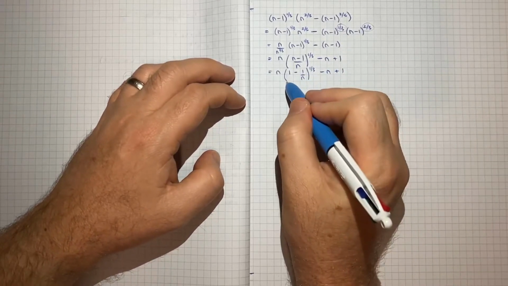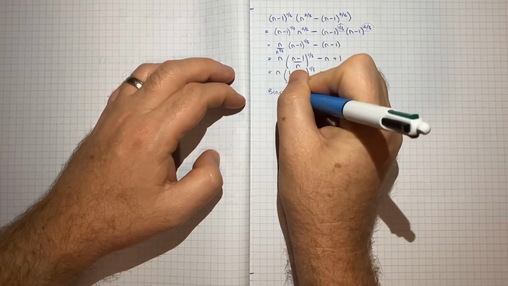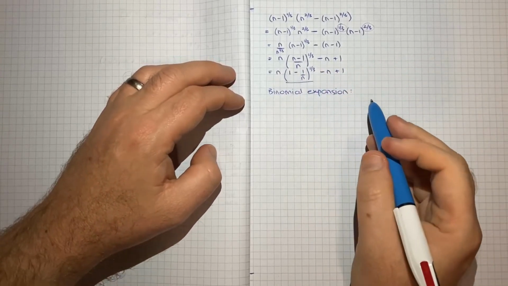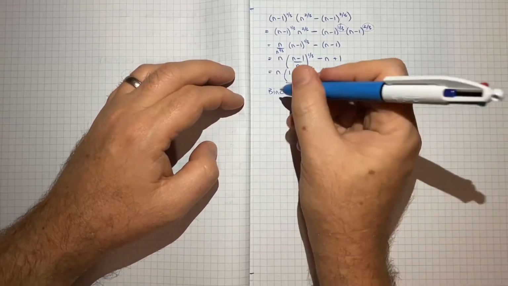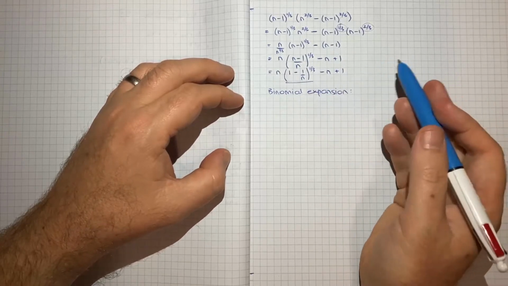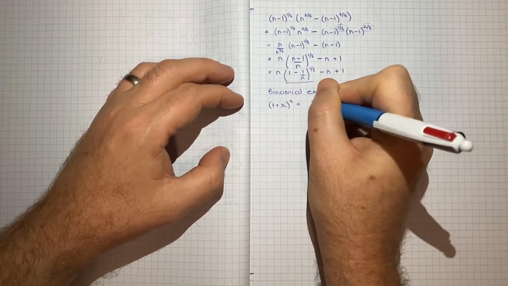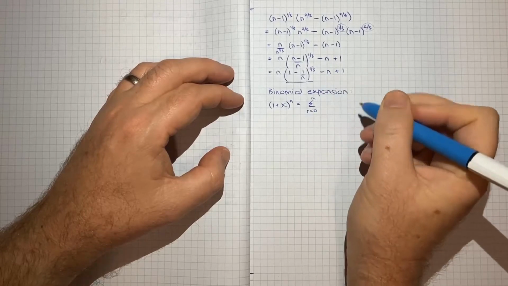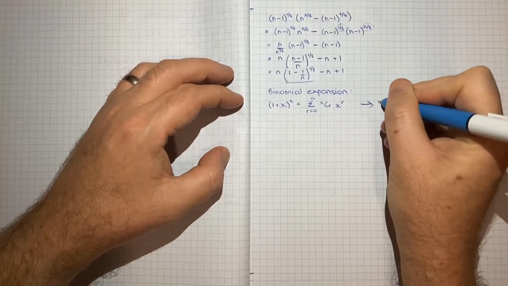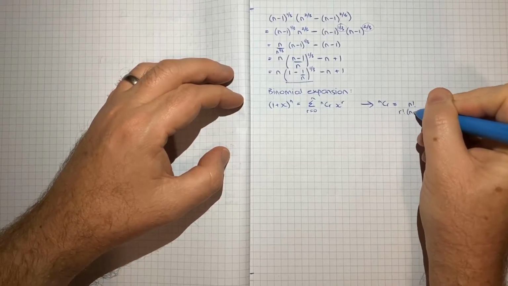Now at this point we can focus on this (1 - 1/n)^(1/3), and we can use what's called the binomial expansion to rewrite that in a form that's going to make it easier to get the limit. So the generic form of the binomial expansion, which is something you would learn in the 3-unit curriculum, so 4-unit students would also be expected to know it, is (1 + x)^n equals the sum from r equals 0 to n of nCr x^r, noting that nCr can be written as n! over r!(n - r)!.